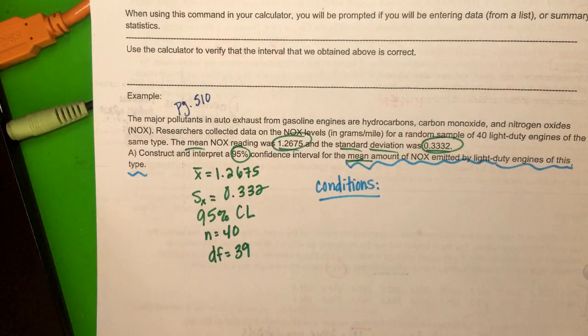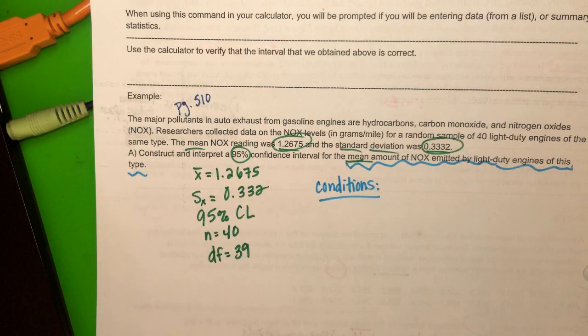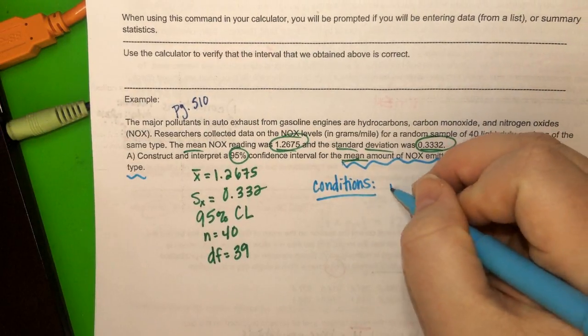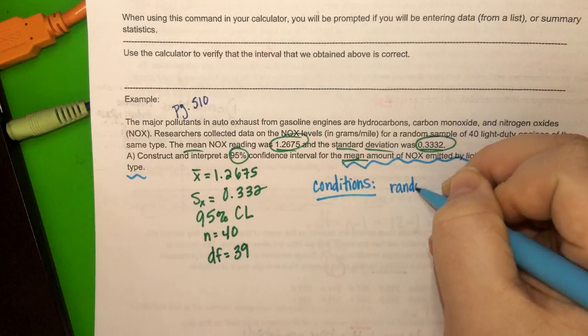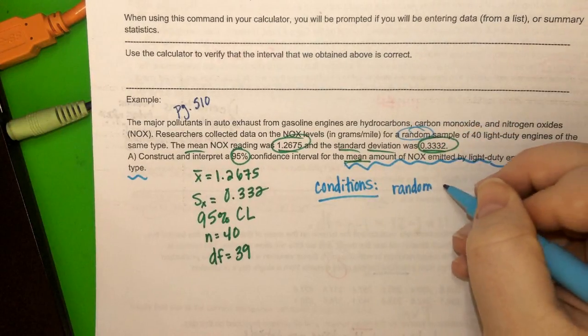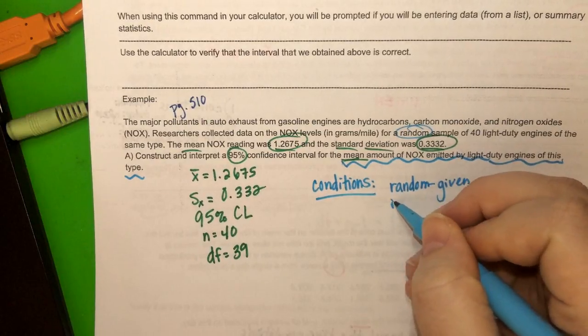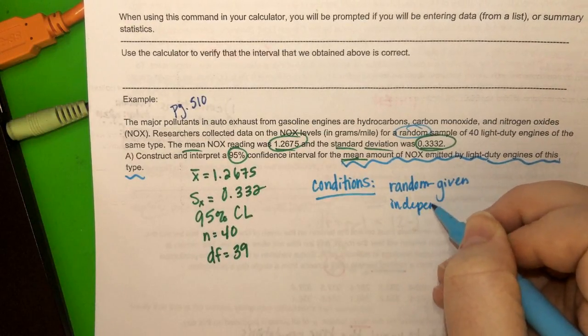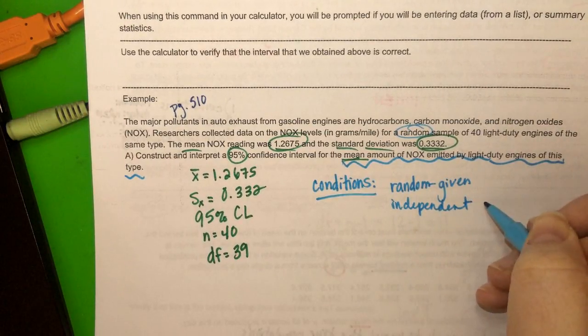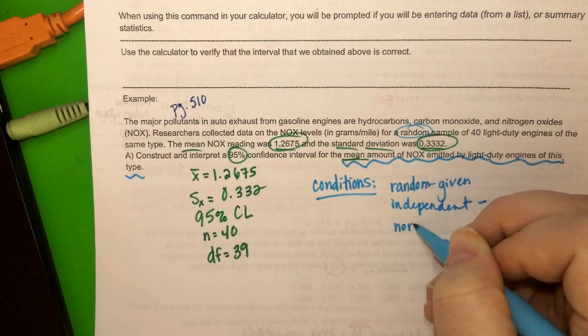Literally, yes. Okay, but before we can do the easy math that's going to be required, we need random, independent, and normal. How do I know it's random? It says random. It literally says it. Okay, independent and normal.